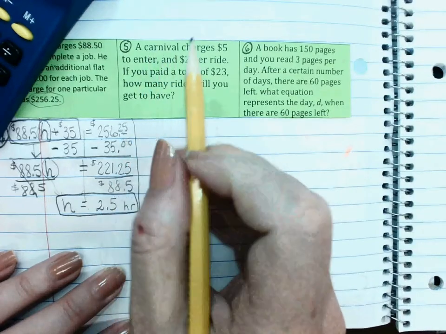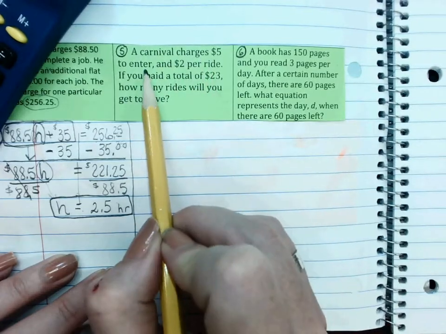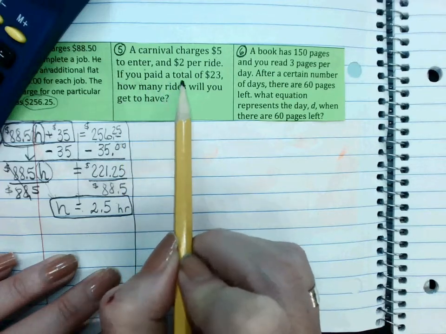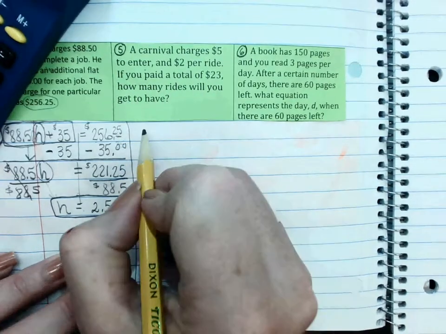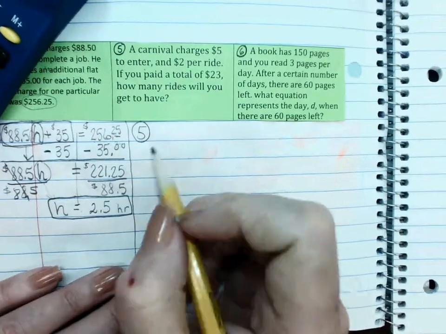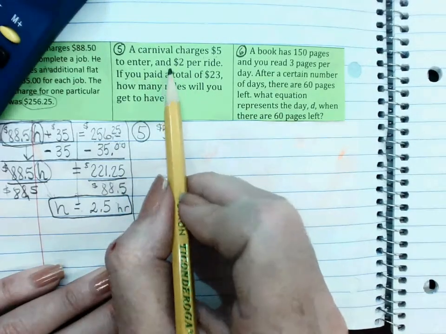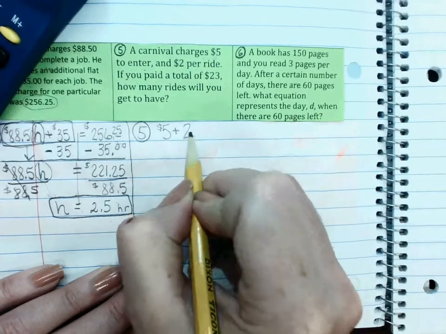Okay, let's look at the next problem, problem number 5. This is something you're a little bit more familiar with, I bet. A carnival. A carnival charges $5 to enter and then $2 per ride. If you paid a total of $23, how many rides will you get to have? Well, let's start off. Problem number 5. I'm going to start by paying $5 to enter. I'm not going to subtract the cost of my rides.